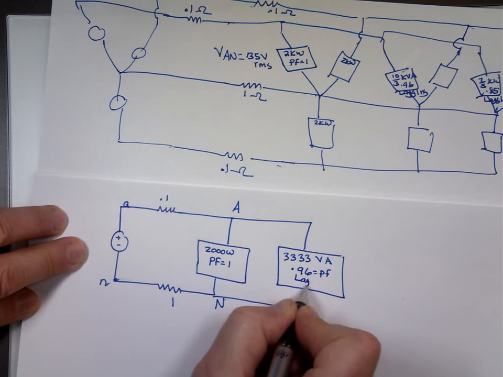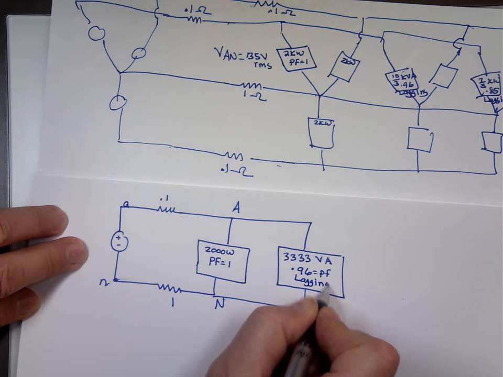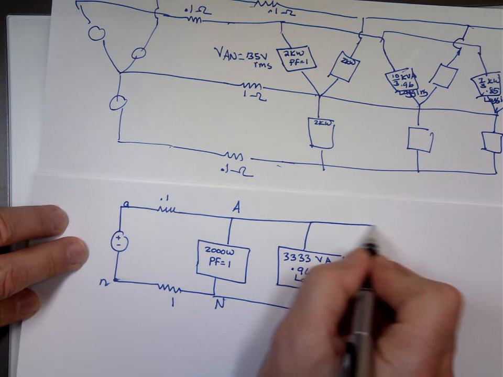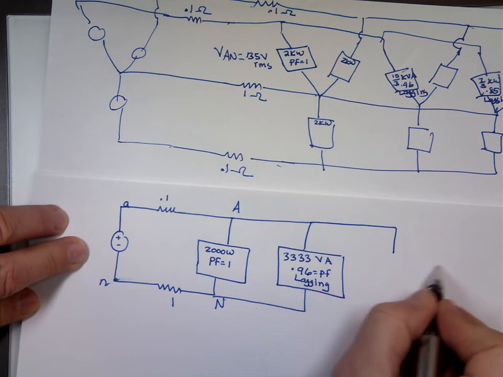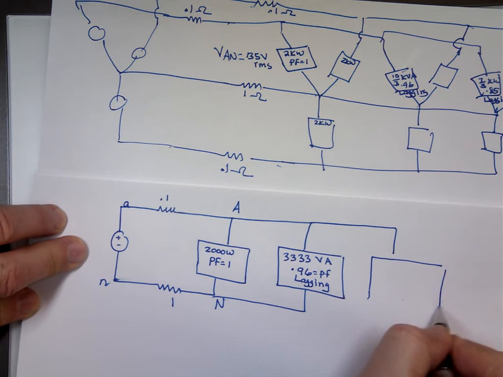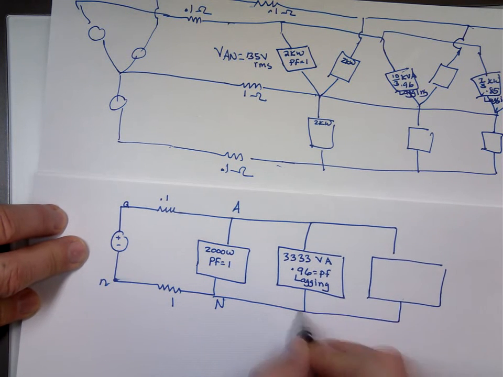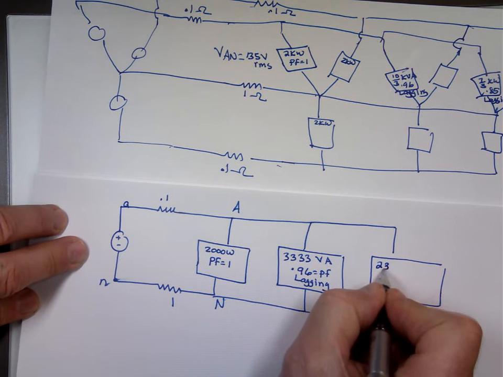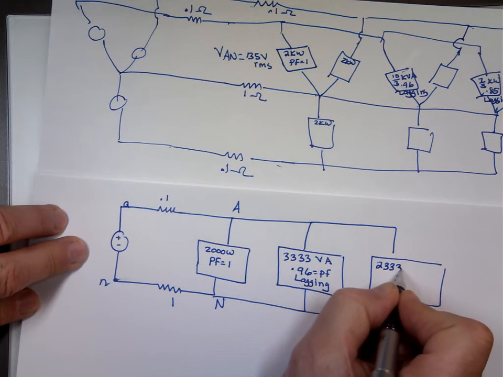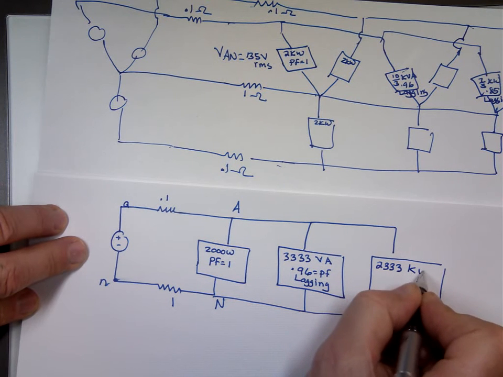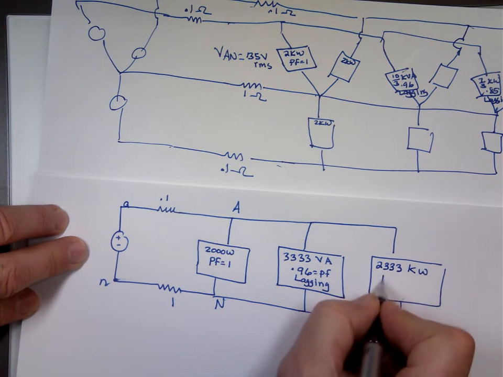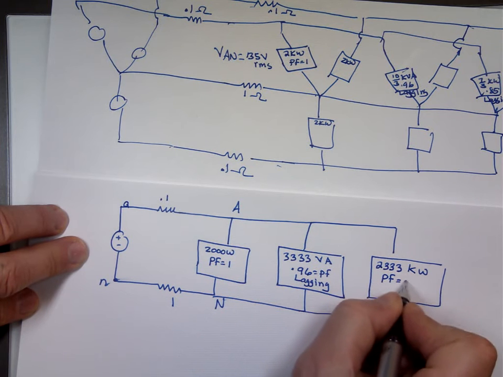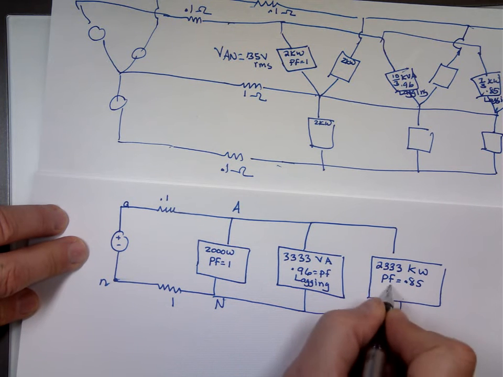Lagging. And the last one, seven divided by 3. Is that 2,333 kilowatts? Power factor 0.85, lagging.